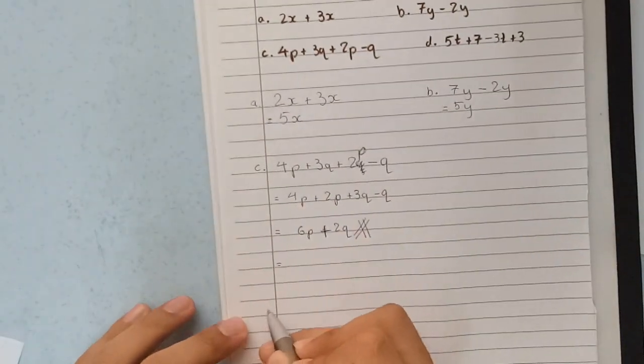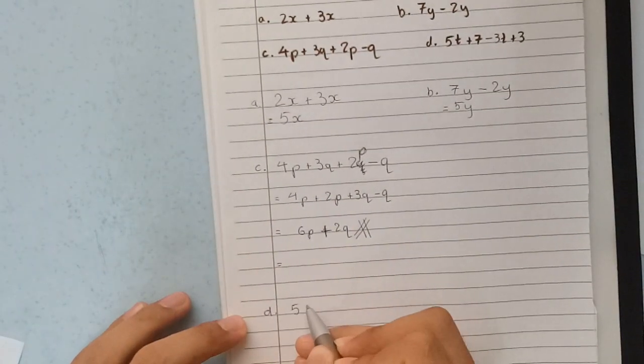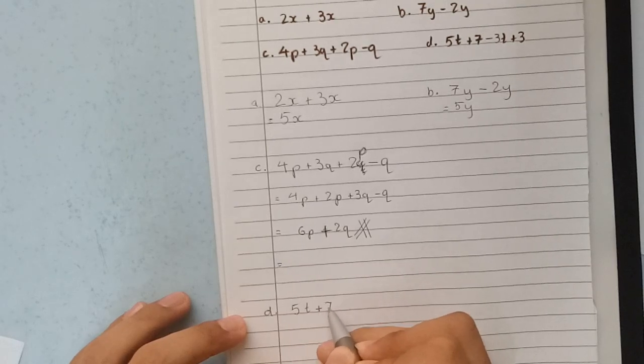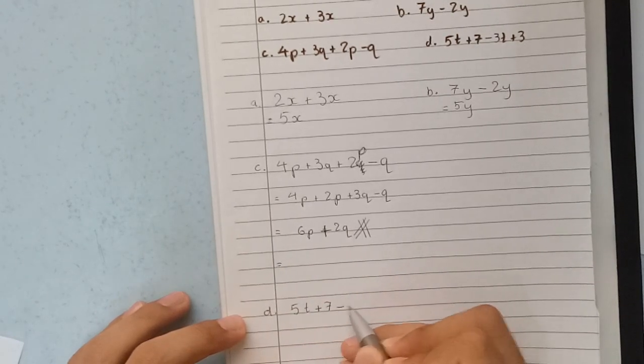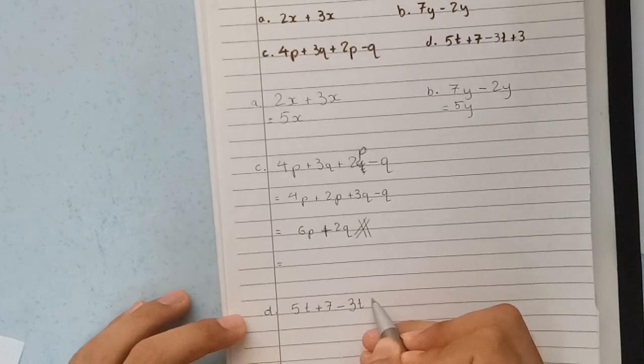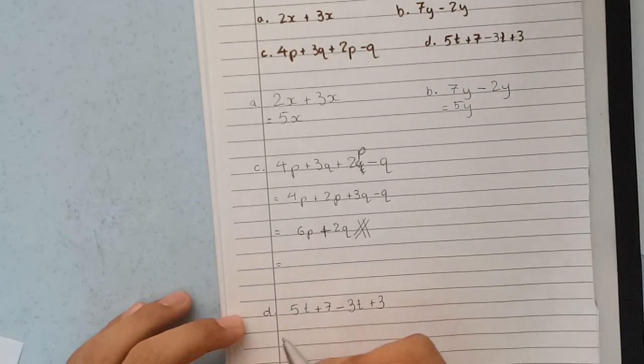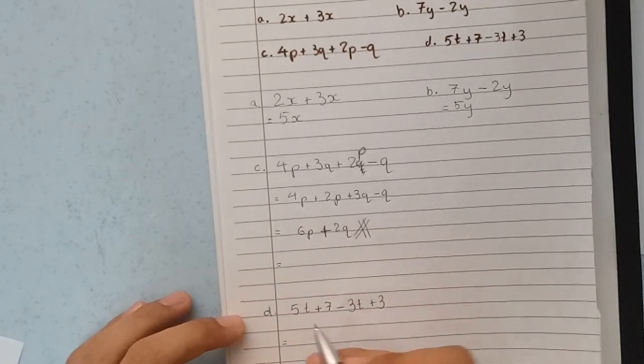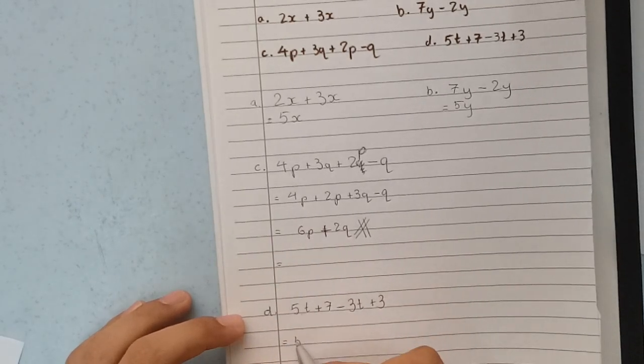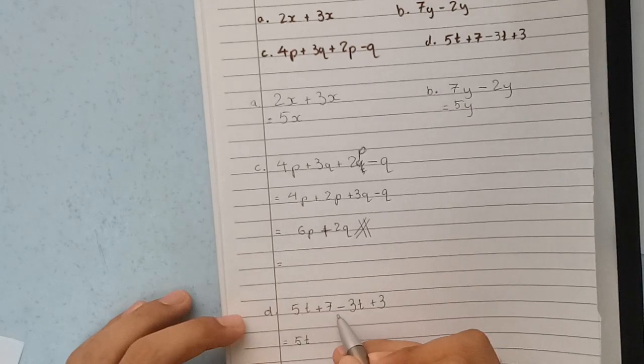Question D is 5t plus 7 minus 3t plus 3. So again, I want to arrange them first, in a correct order. So how many t do I have? 2. So I arrange them first. I move it as a whole.